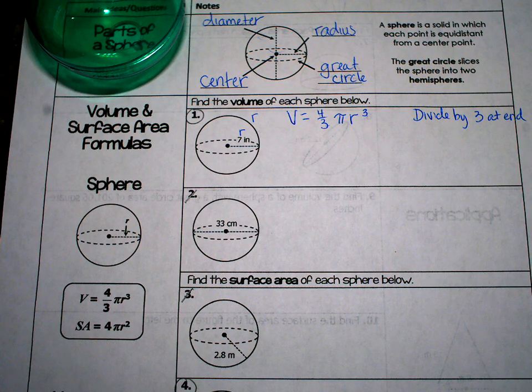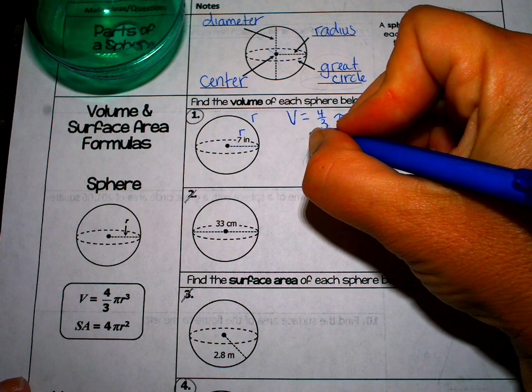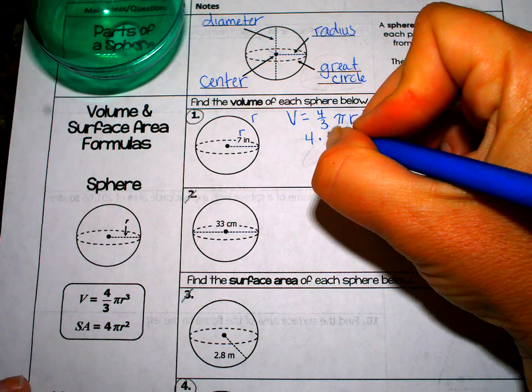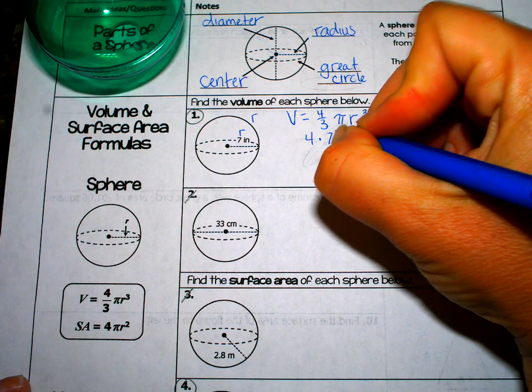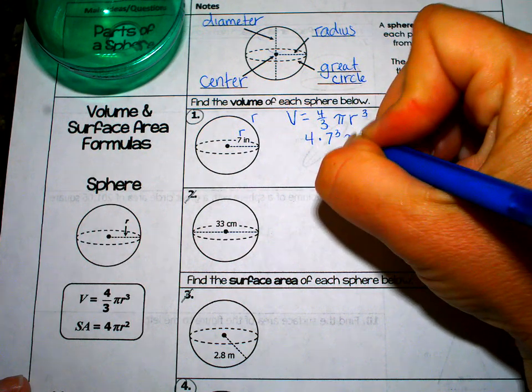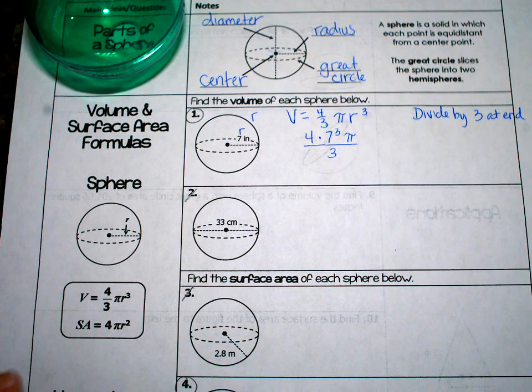Let's go one step at a time, right? 4 times 7 cubed pi divided by 3. That's really what we're doing.